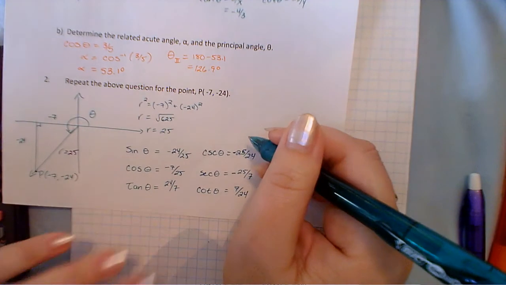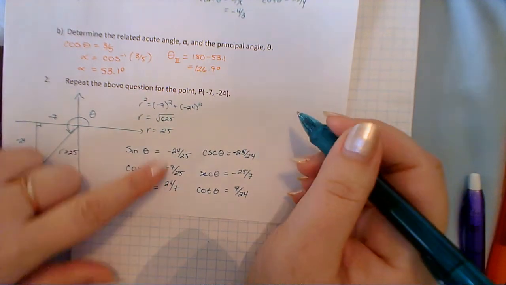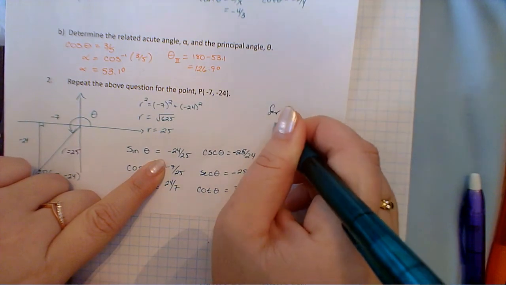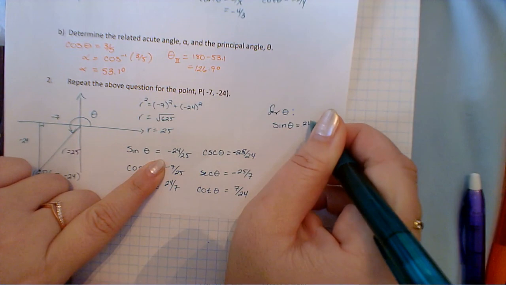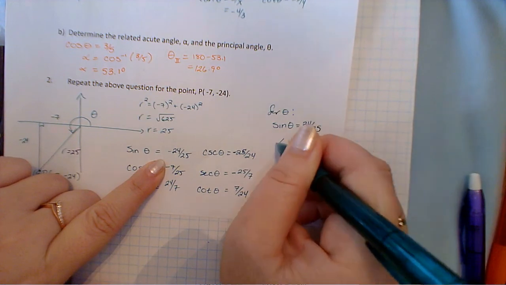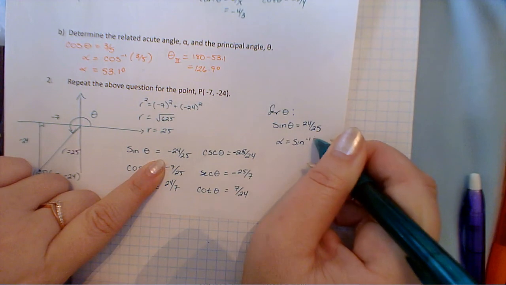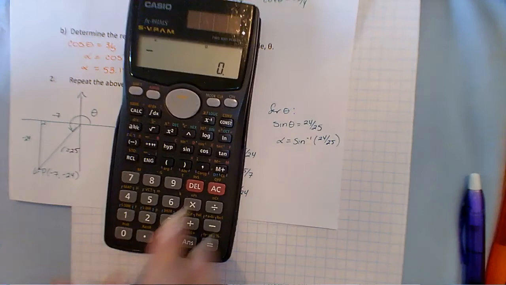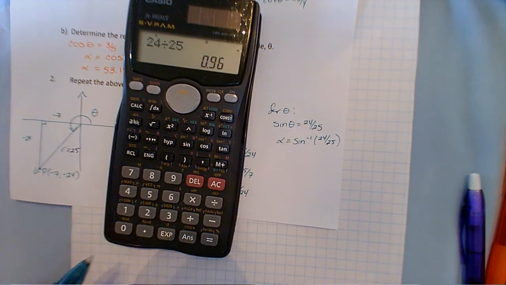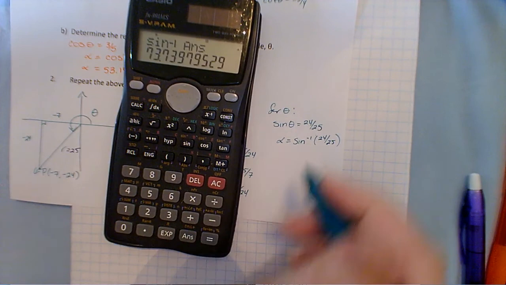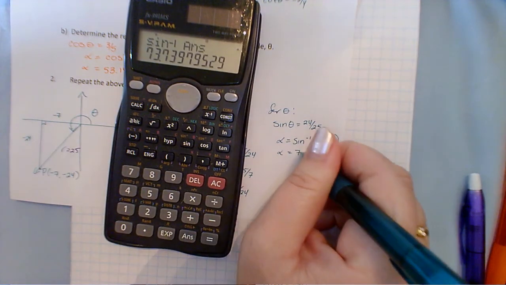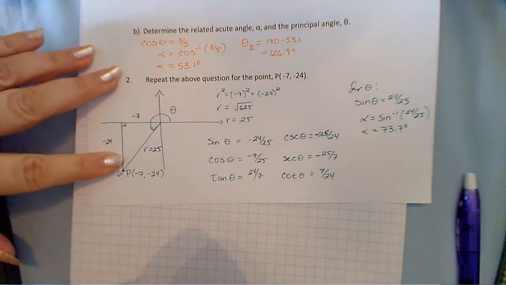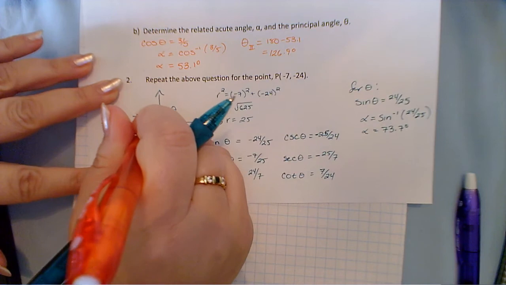All right, then you pick one. Again, it won't matter which one you pick. Just drop the negative. So I'm going to start with the sine one. I'm going to drop the negative because I just want to get my alpha right away. And the calculator won't understand where I am anyway. So 24 divided by 25, 0.96, shift sign, and we get 73.7 degrees. So that means the interior corner here is 73.7 degrees.